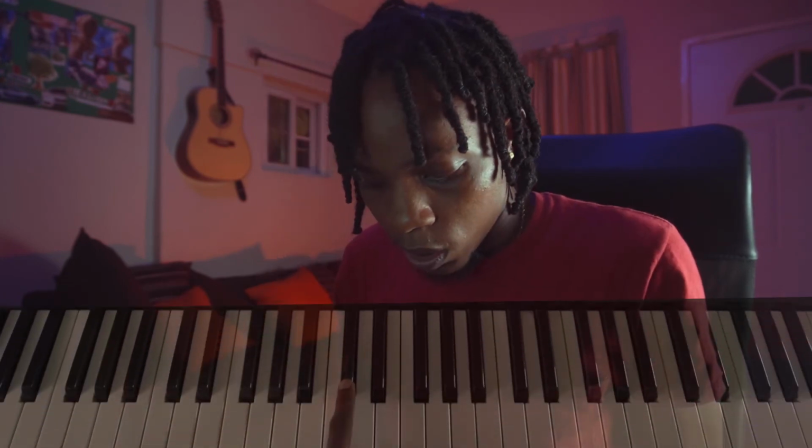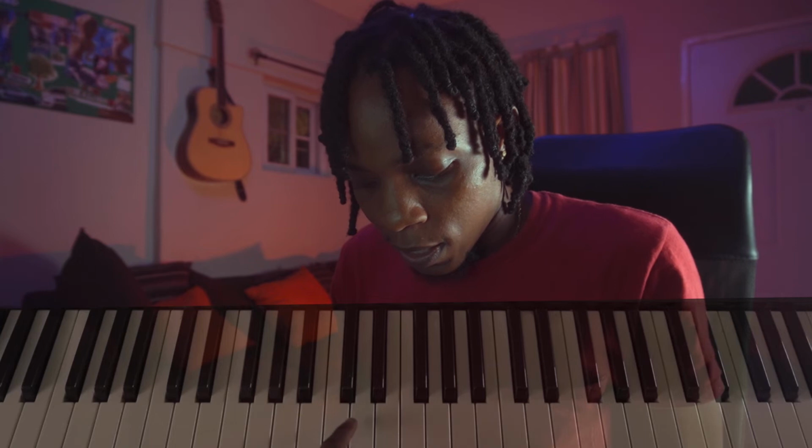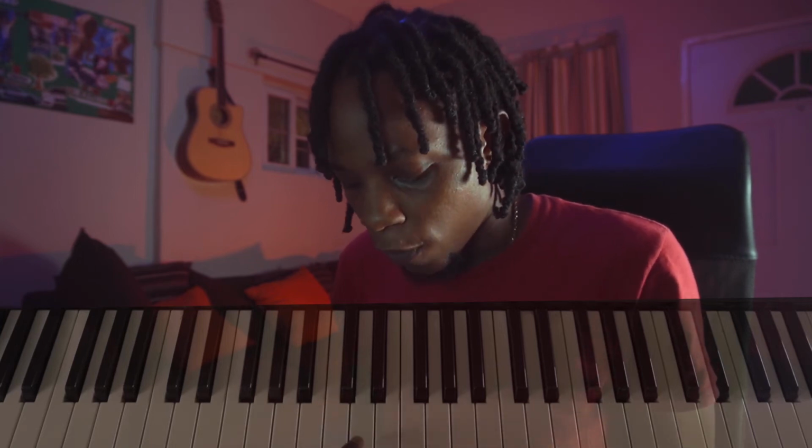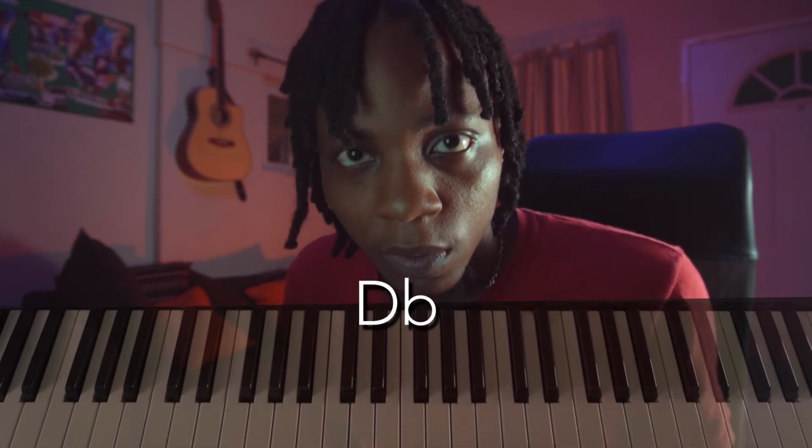So let's determine the names of the black notes. The name of the black note is dependent on the note that it's beside. Remember, they have two names. This black note is beside C and it's also beside D. If you're moving from D to this, we can call it a D flat.